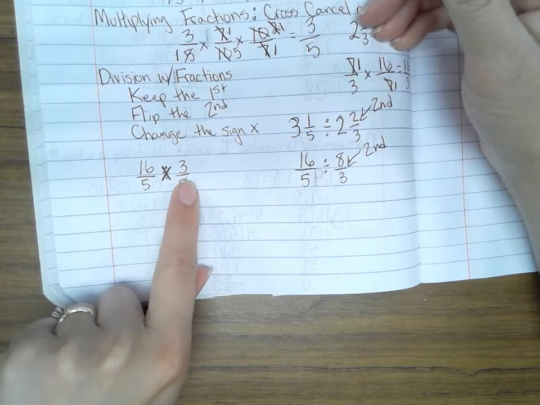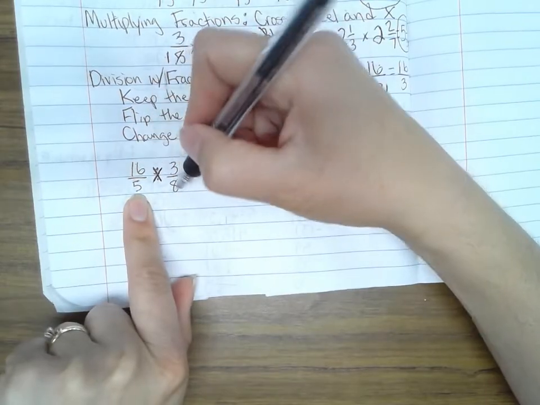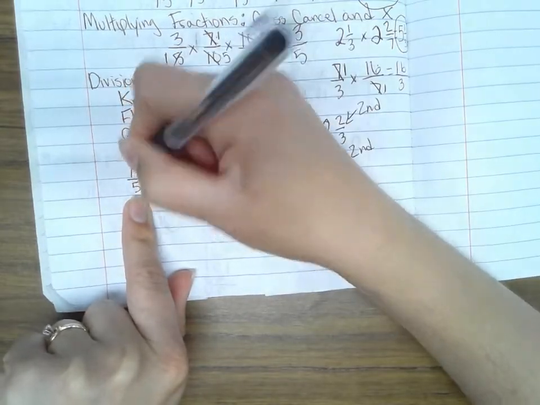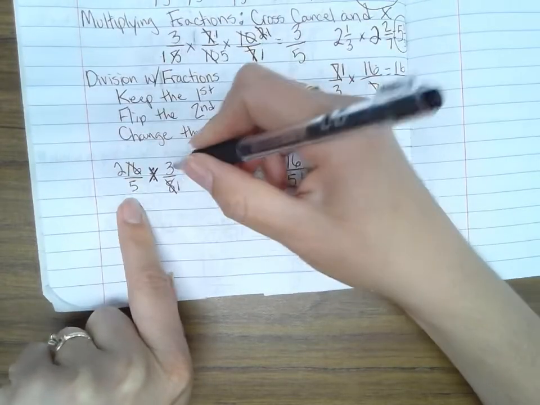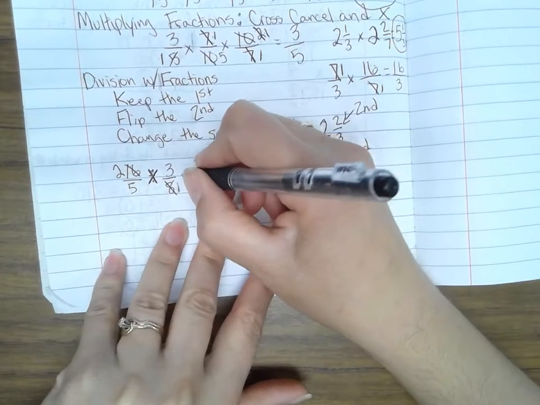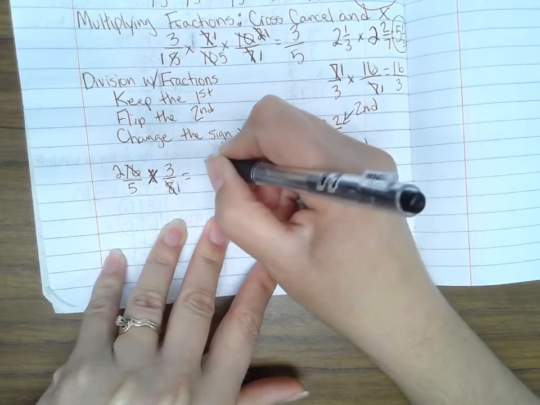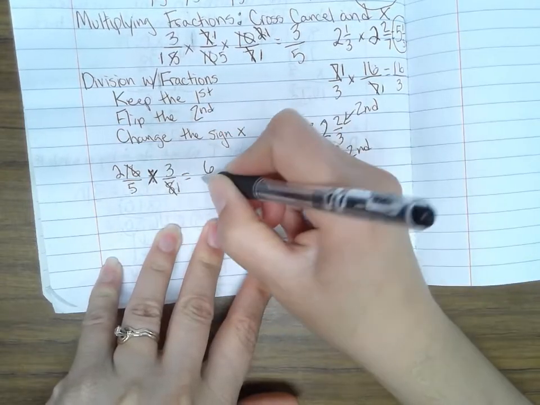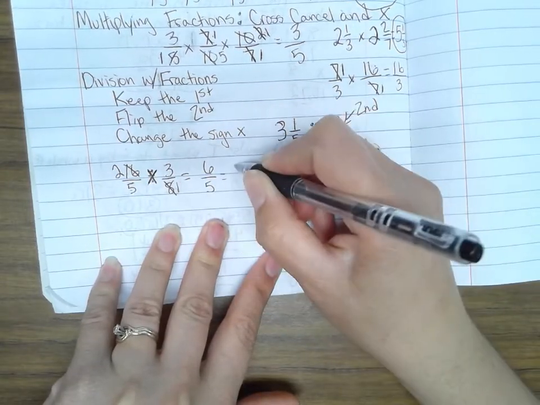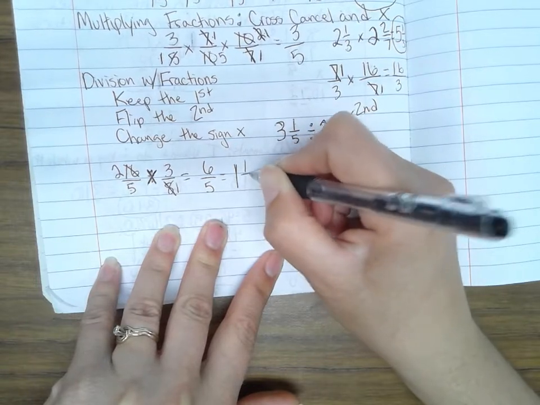Okay. If I can do any cross canceling, I will. 8 goes into 8 one time. 8 goes into 16 two times. I can't do any more cross canceling, so I'm just going to multiply across the top. 2 times 3 is 6. 5 times 1 is 5. My final answer is 1 and 1/5.